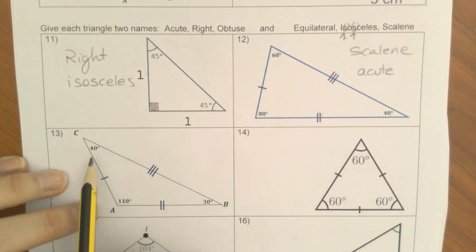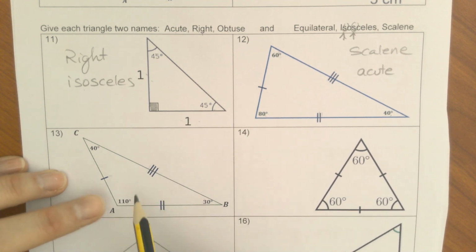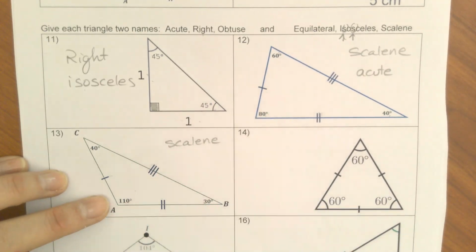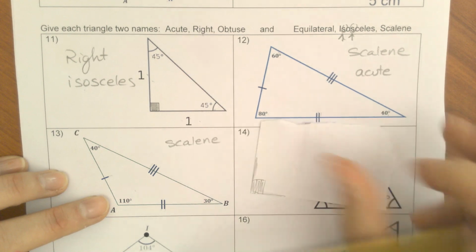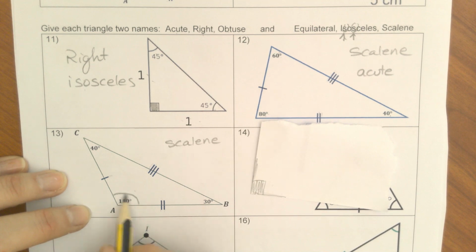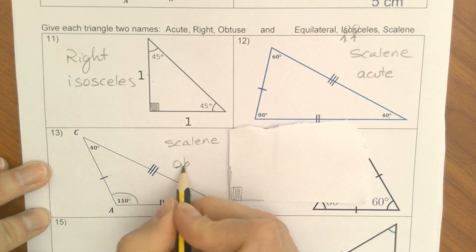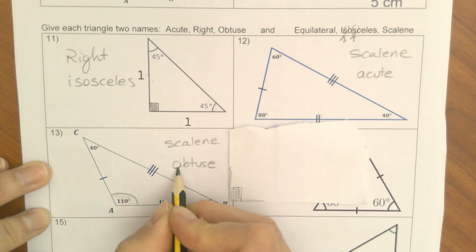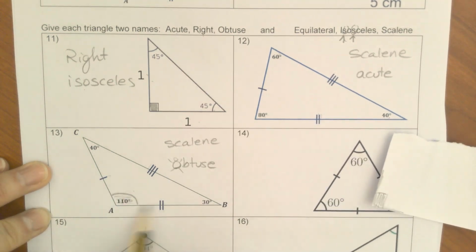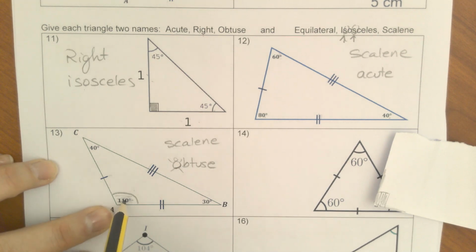Look, they're all different. 40, 110, 30. 1, 2, 3. So when they're all different, it's scalene. Now I check. Is there an angle that's bigger than 90? Yeah, this one here, he's kind of a big angle. He's 110. He's bigger than 90, so it's obtuse. Now remember, because it looks like a big person. This triangle is called obtuse because it has one angle that's bigger than 90.